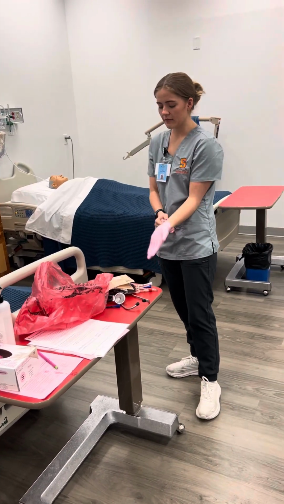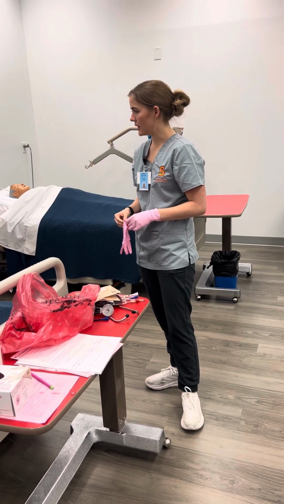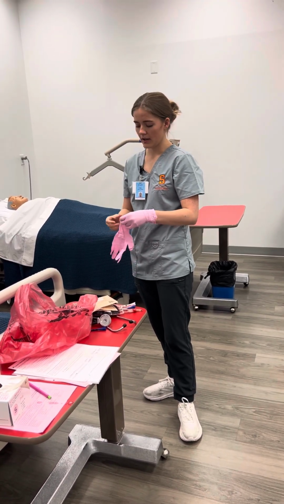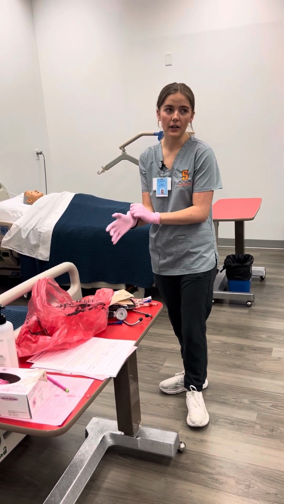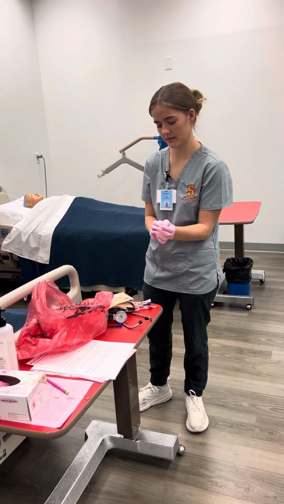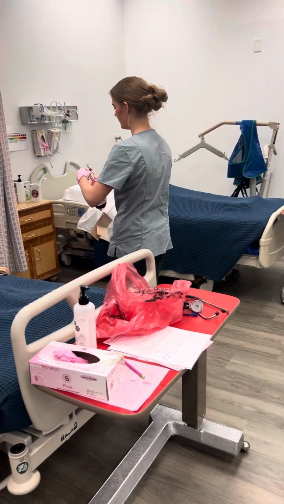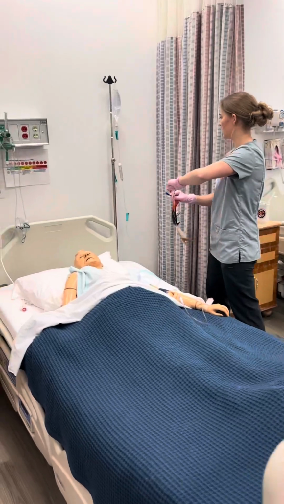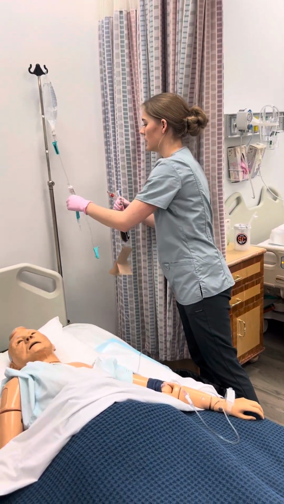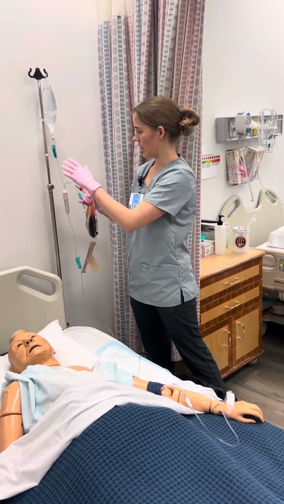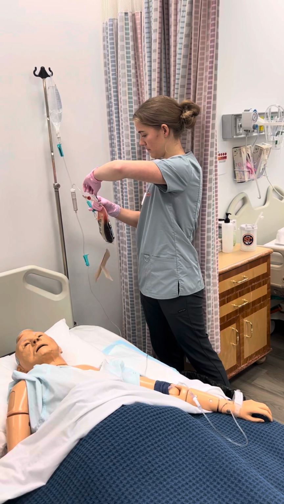And if my patient experiences any reactions with this, I'm going to make sure to stop the transfusion and change out the tubing, flush it with saline, notify the provider, and then send the blood back. And then my line is already primed, should be good to go.